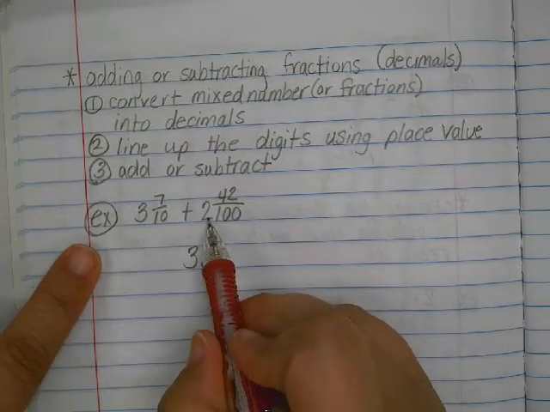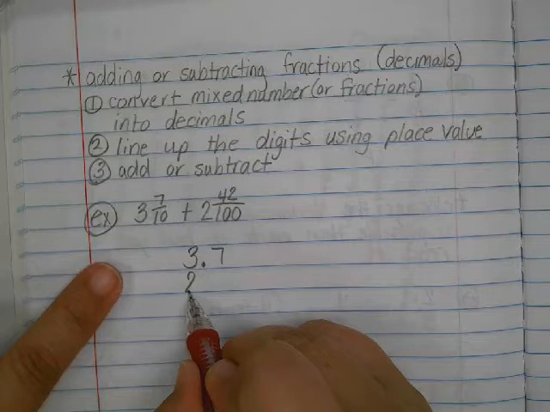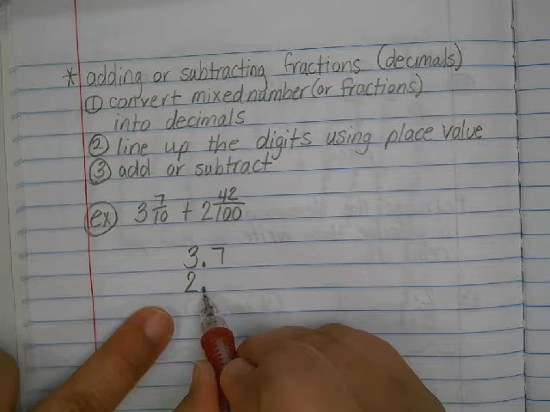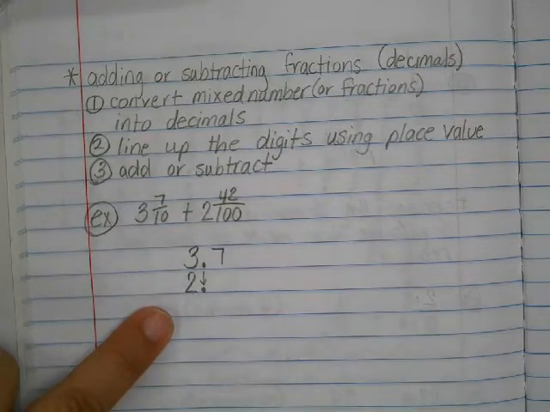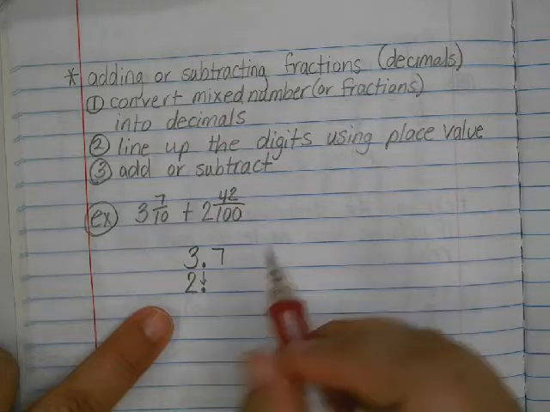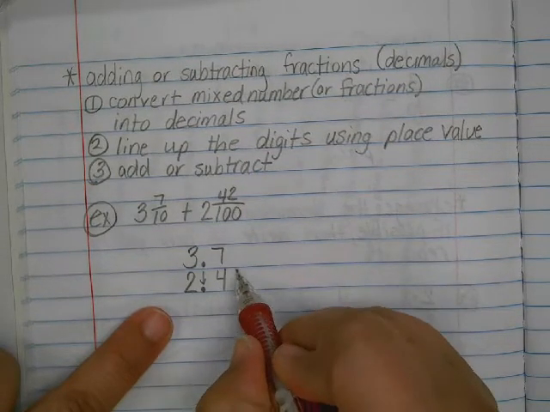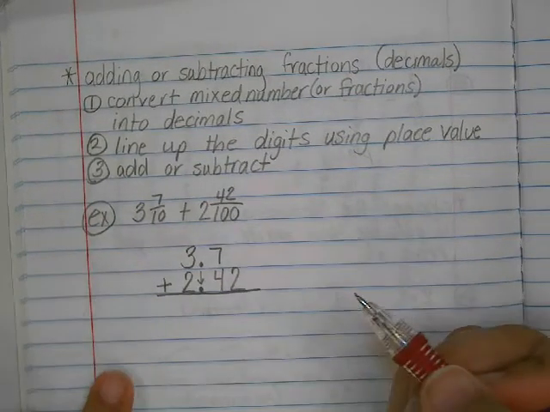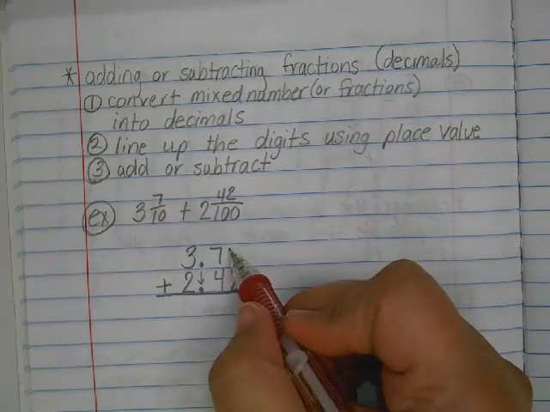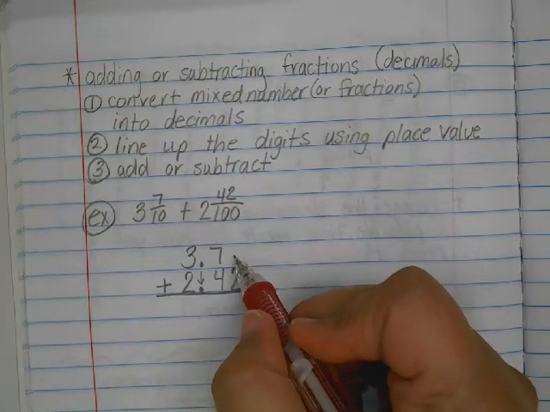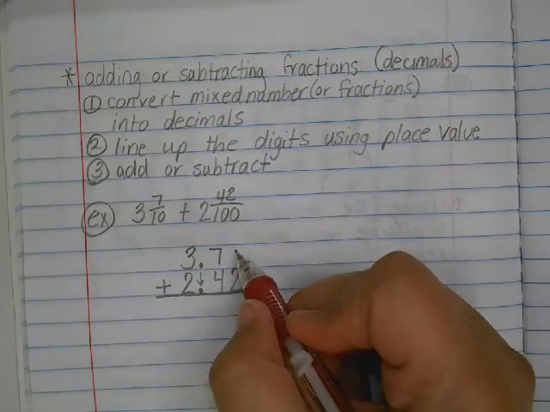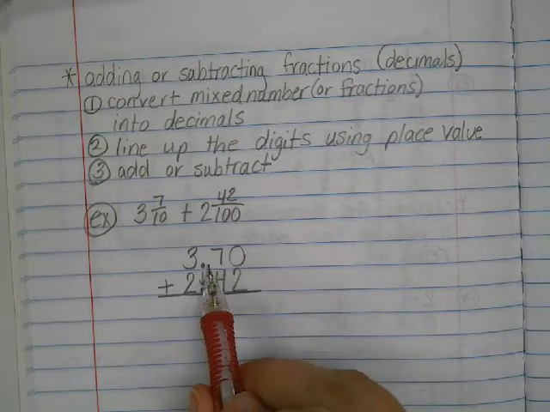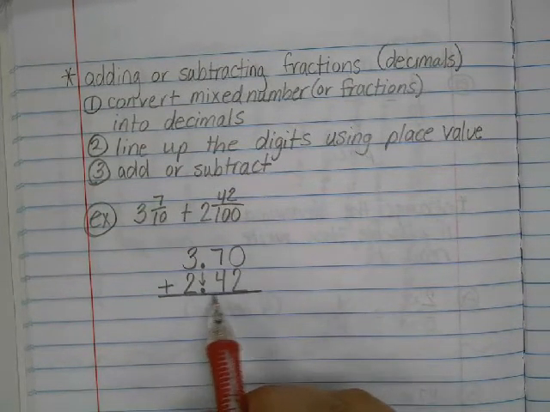My next one I read as 2. Notice I'm putting my 2 right under my 3 because they're both in the ones place. And I'm lining up my decimal. That's very important that you line up your decimal. 42/100. Now, when adding or subtracting decimals, sometimes you will have a number that doesn't have anything above or below it. That's okay, because remember, there can always be a 0 after numbers. So what this is saying is 3.70 plus 2.42.